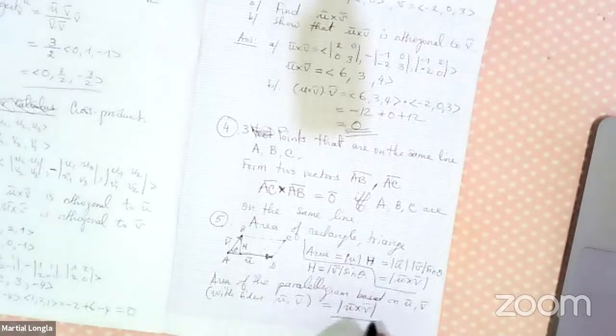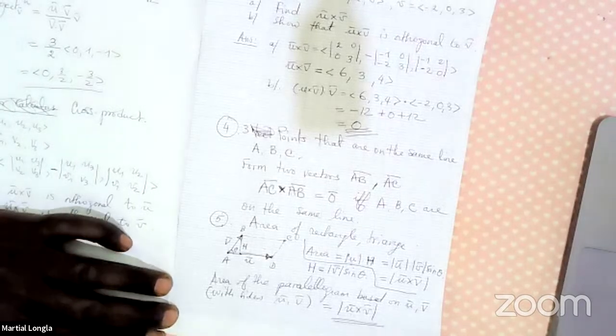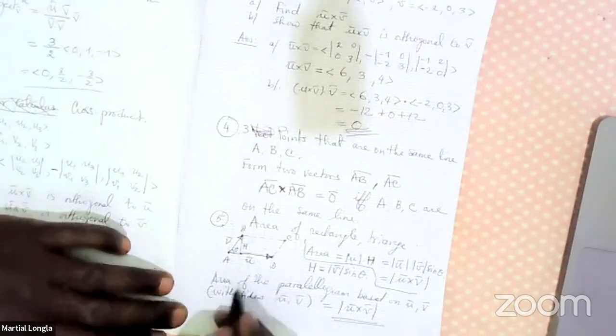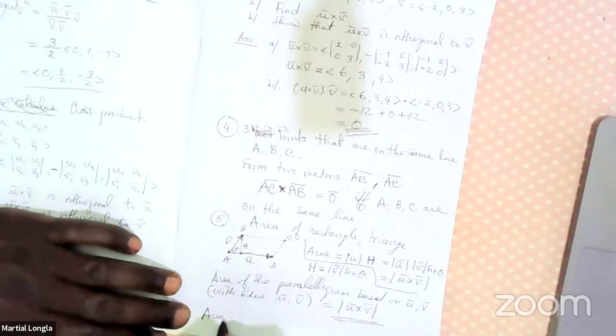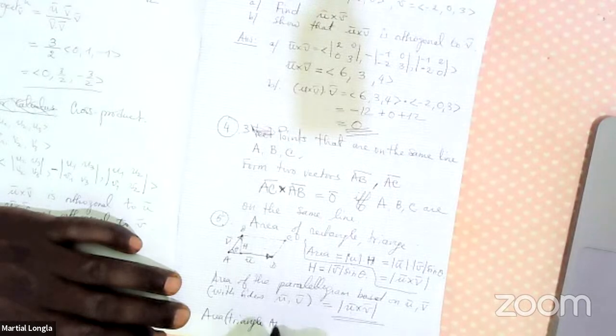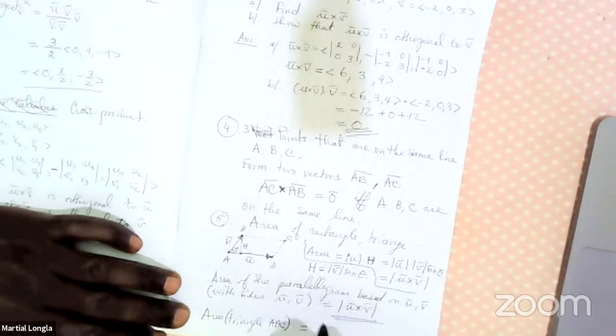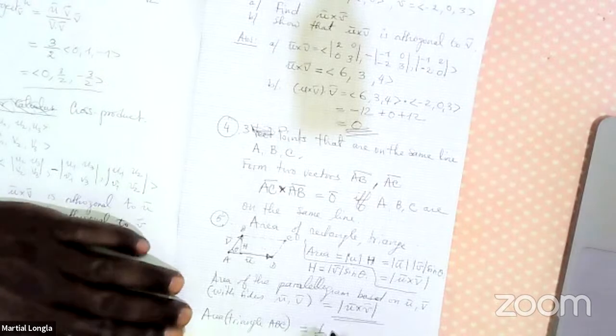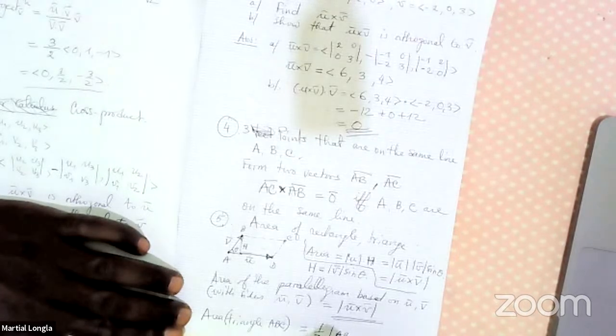And so this is the formula you would use anytime I want you to give me the area of a parallelogram that is based on the vectors U and V, or with sides U, V. And the area of a triangle ABC will therefore be 1/2 of the magnitude of AB cross AC.